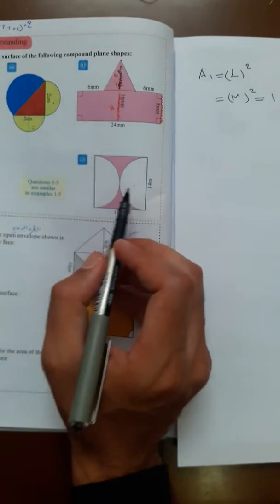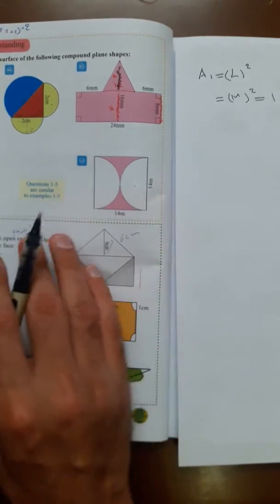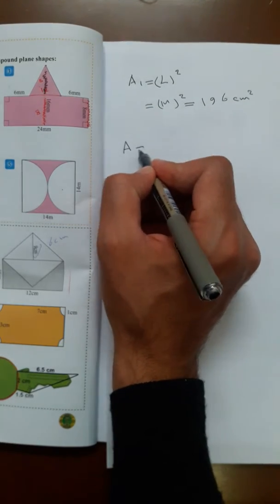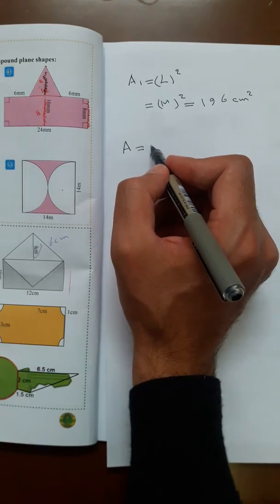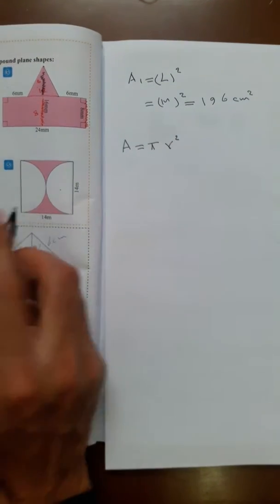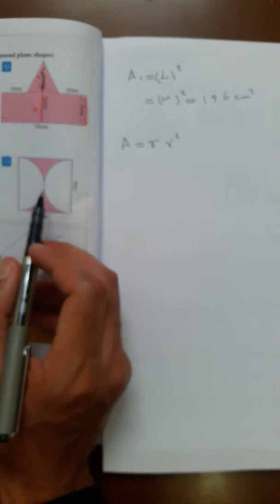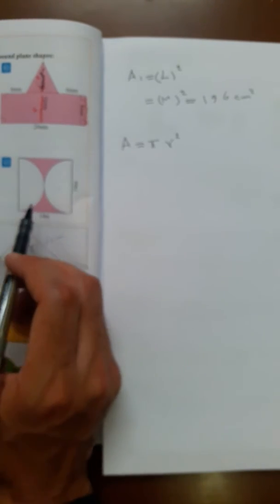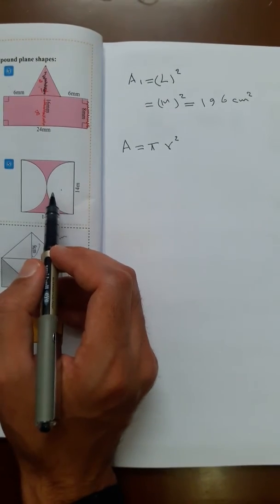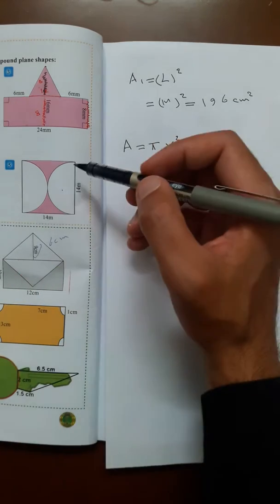Now I will find the area of these two halves of the circle. To find the area of it, I will use the rule of the area of the circle. A is equal to pi r square. Because the two halves of the circle represent one circle, to find the area of this circle, I need the value of the radius of this circle.